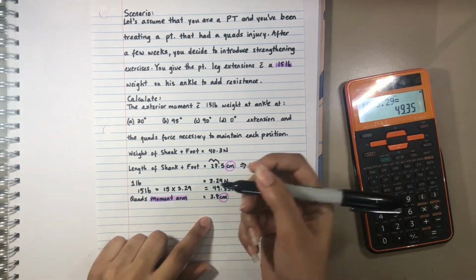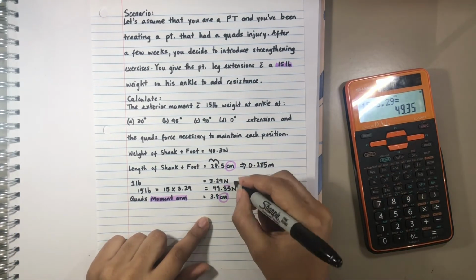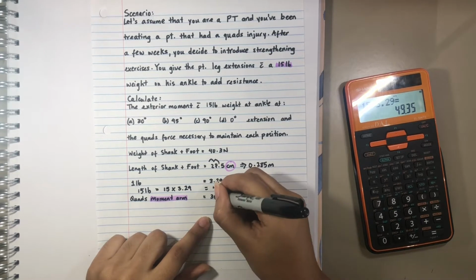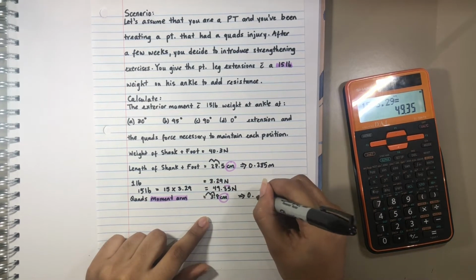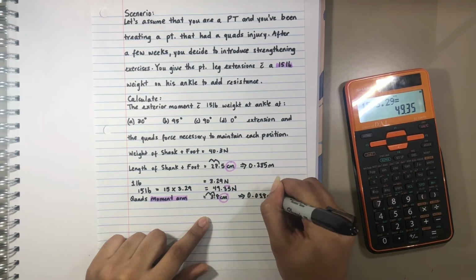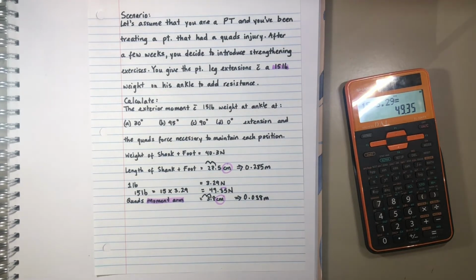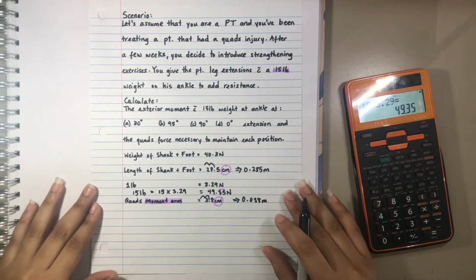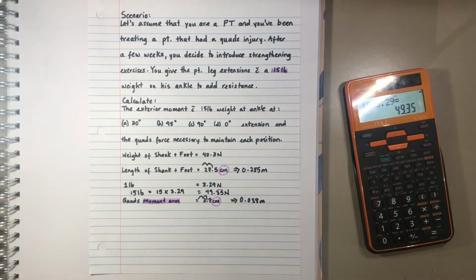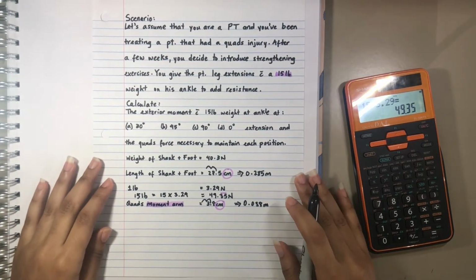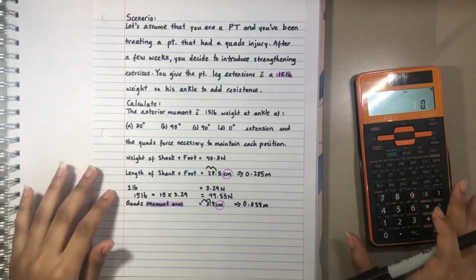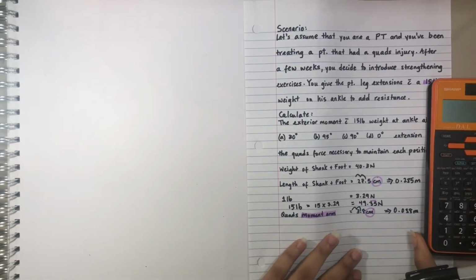And the quads moment arm, we could do this later down, but we'll do everything one time, would be converted to 0.038 meters. So now that we have done that, we can start to visualize the question and apply the knowledge that we know about moments and calculating perpendicular distance, all of that good stuff.